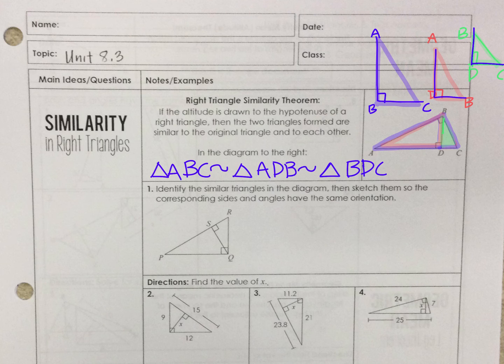Now, if you can just look at those three triangles all together and pick that out and write in the correct order, you're amazing. But if you're normal, then you're going to have to pull them out and write them like I did. So let's do the same thing for number 1 now.